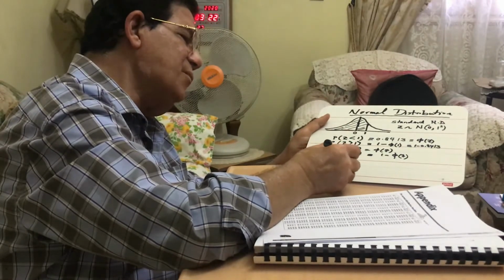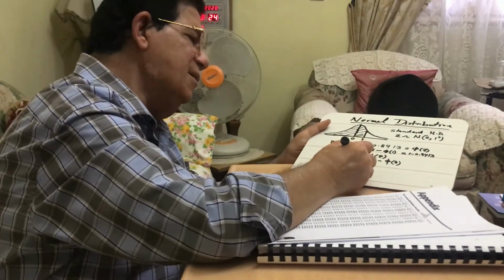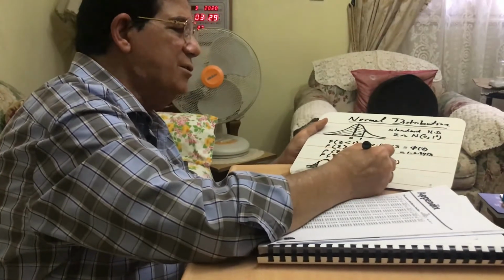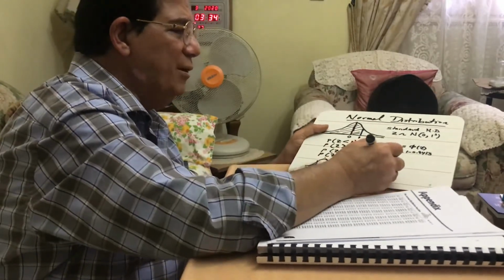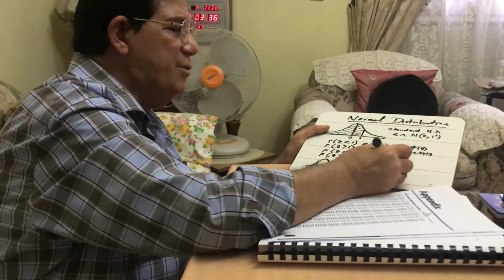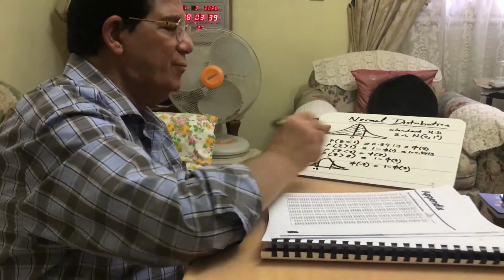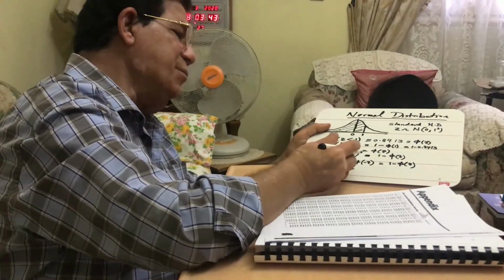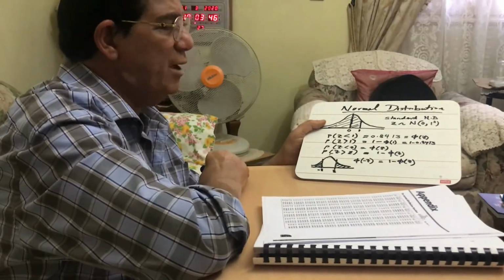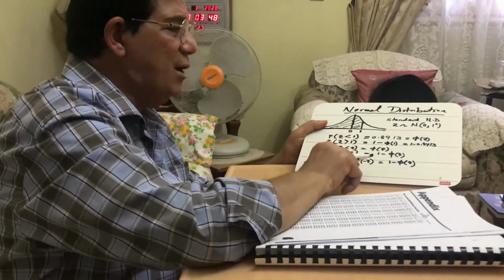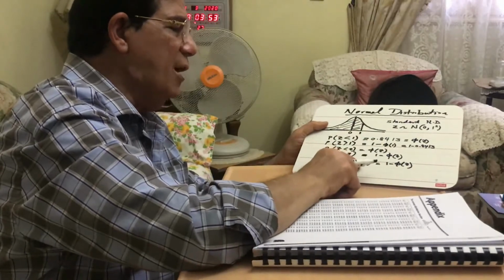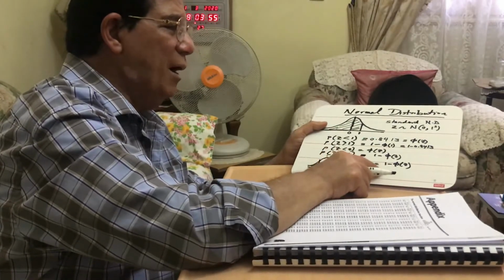Exactly. Therefore, phi of negative z is exactly equal to 1 minus phi z, because this is z and the area before z is phi z. Therefore, this area is 1 minus this, and we have a rule: phi of minus z is 1 minus phi z.